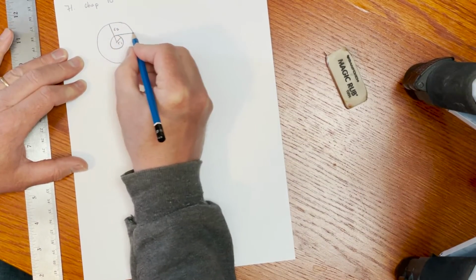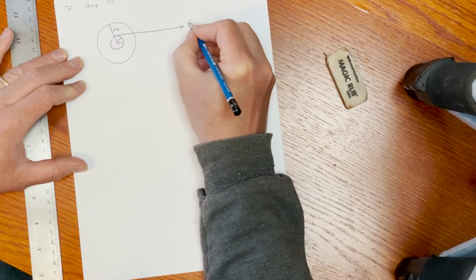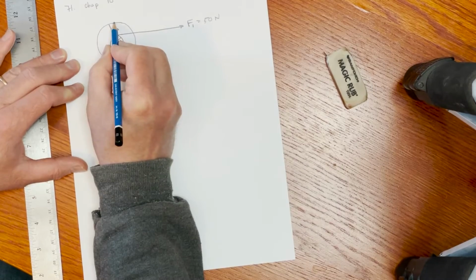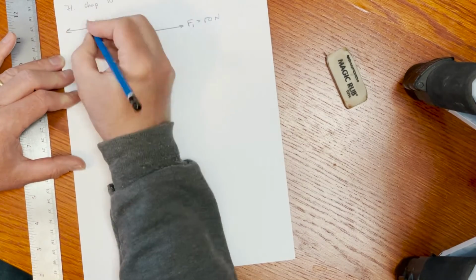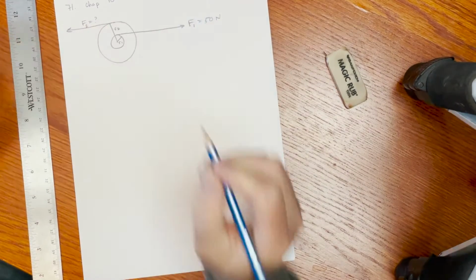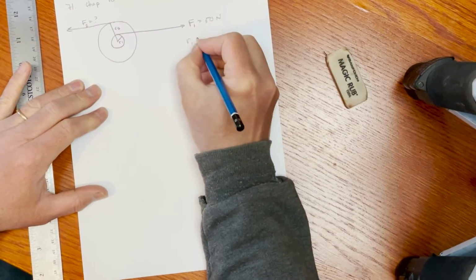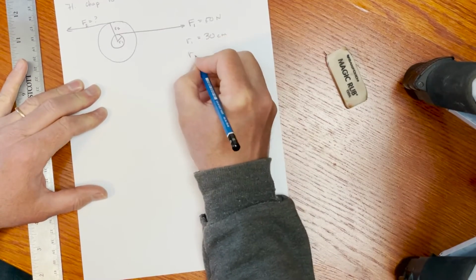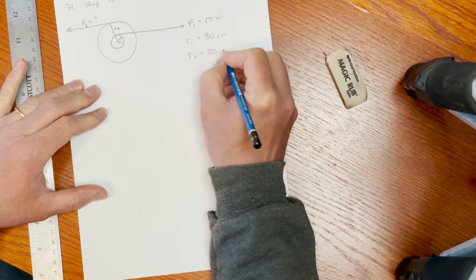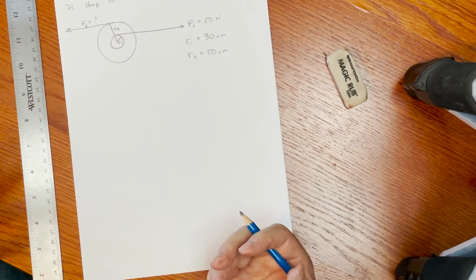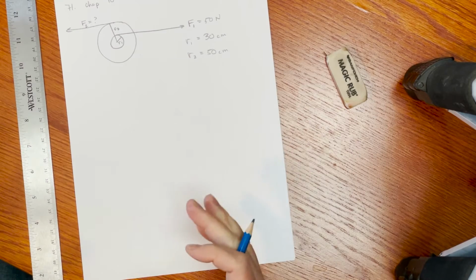We're pulling on the inner flywheel with a force F1 of 50 newtons, and we're pulling on the outer flywheel in the opposite direction with an unknown force. We'll call that F2. We know that R1 is equal to 30 centimeters and R2 is equal to 50 centimeters. And the question is, what force do we need to apply to this system so that there's no rotation?